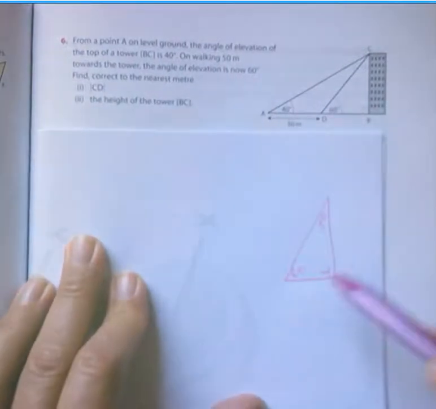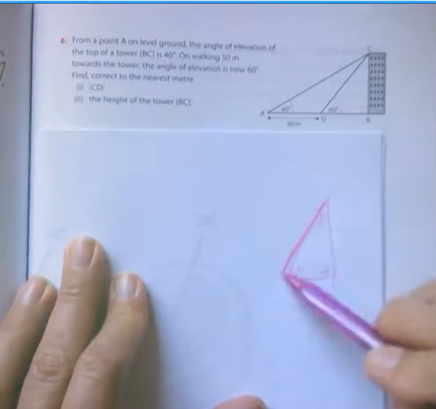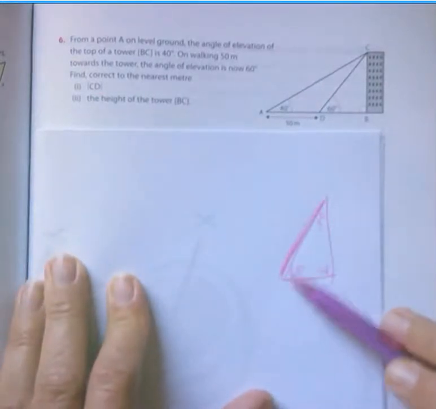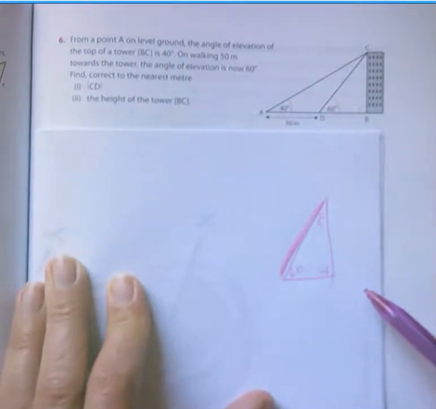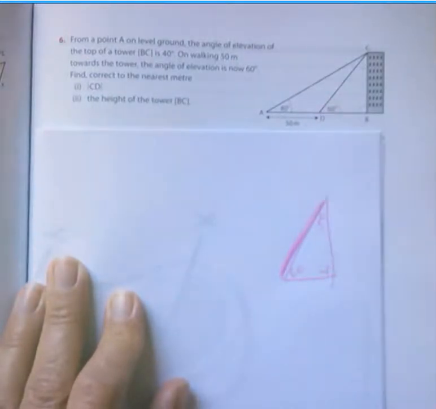They want you to find CD, so they want you to find this length. So we have a right angle triangle and we have three sides on it. If you try to work out this length, we can't do anything yet. So again, you look at your picture.